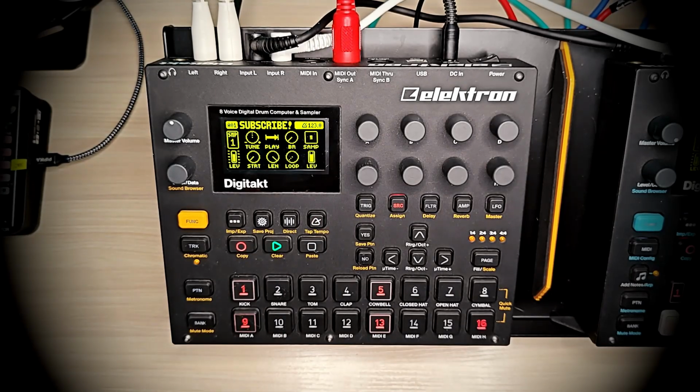Here's a pro tip. You can press Trig and Yes to preview a specific step. And another pro tip, if you need to shift all of the steps forward or backward in the sequence, press Function and left or right.